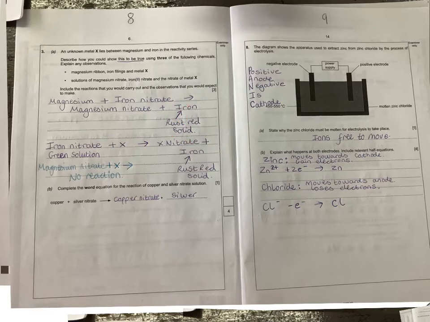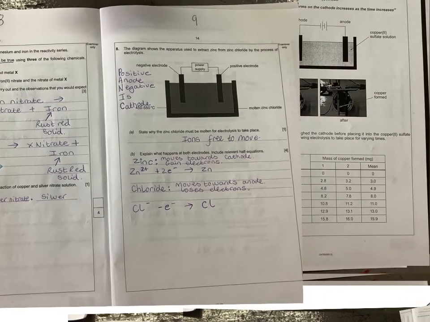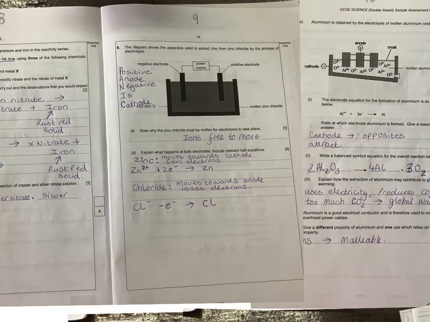Complete the word equation for the reaction of copper and silver nitrate. Well, copper is more reactive, so it'd be copper nitrate and silver. These are the kind of questions we want to use to pick up the 1 marks. Moving on then to an electrolysis question.